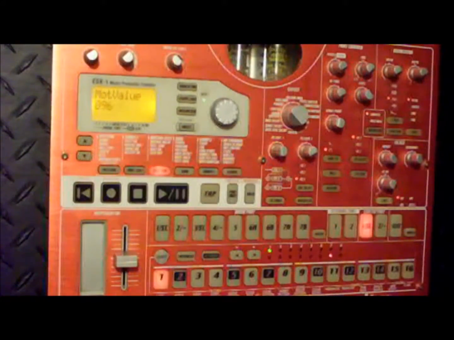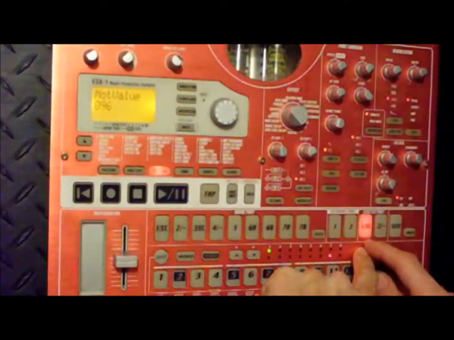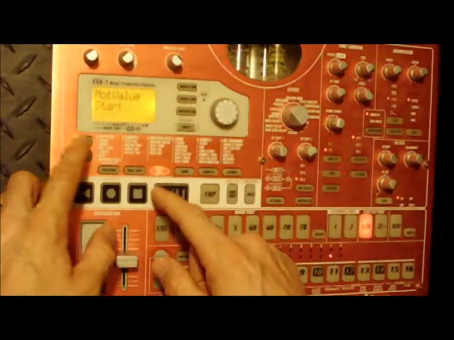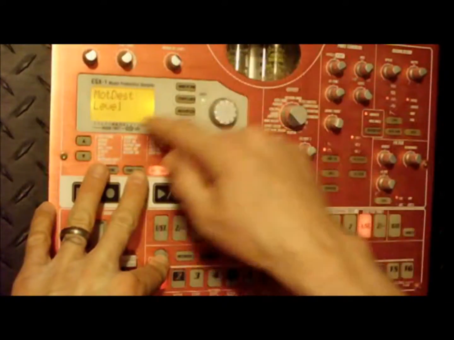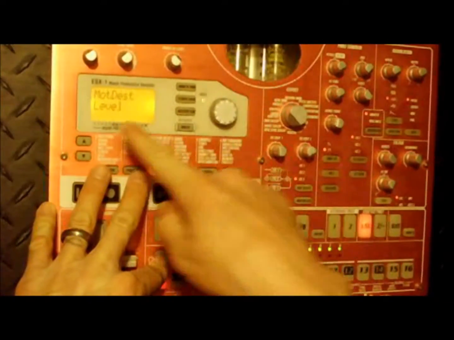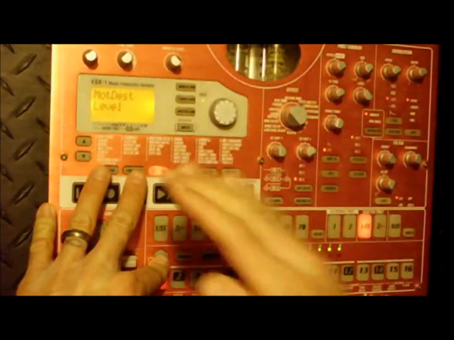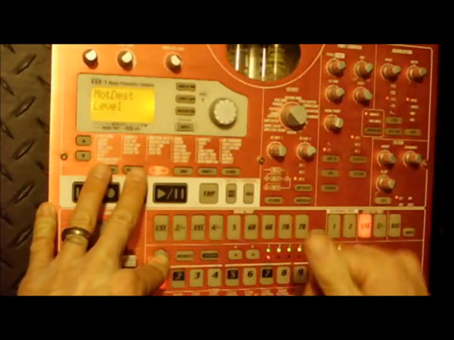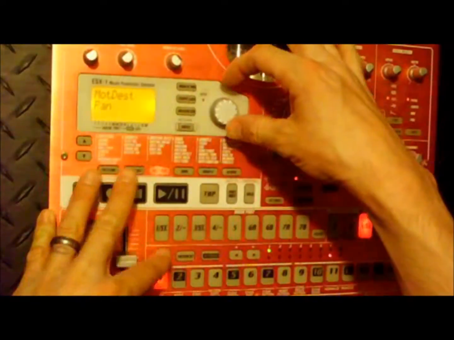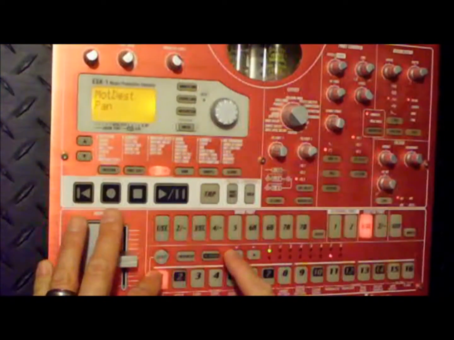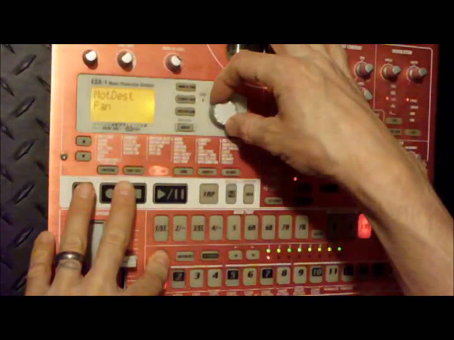Okay, the next things I want to be able to do in the motion sequence values for this same part. Right now it's going to start. If I hold down the shift, I can go to the level. The level is good. I think I'll leave the level alone for now until I know exactly what level I want this to be at, okay? The pan, I want the pan to go back to center. You know what, I'm not going to mess with the pan. I don't really modulate that live too much.